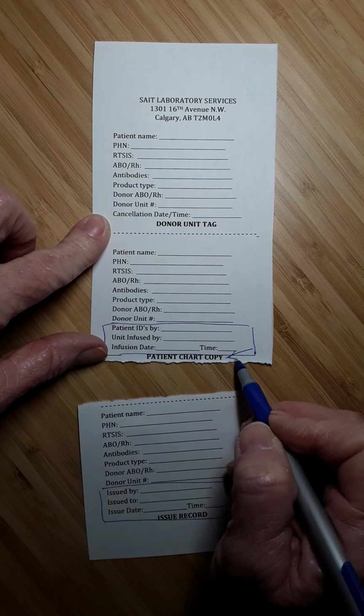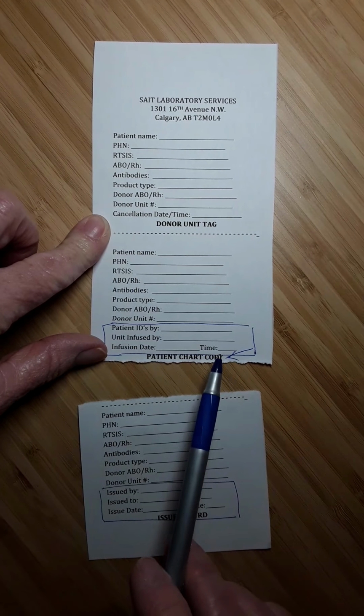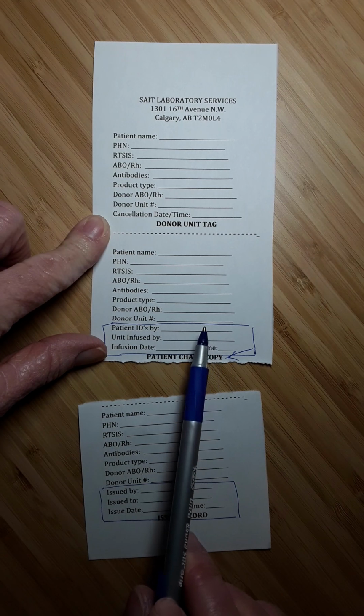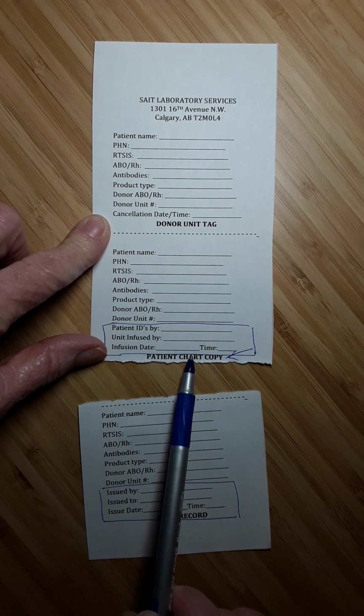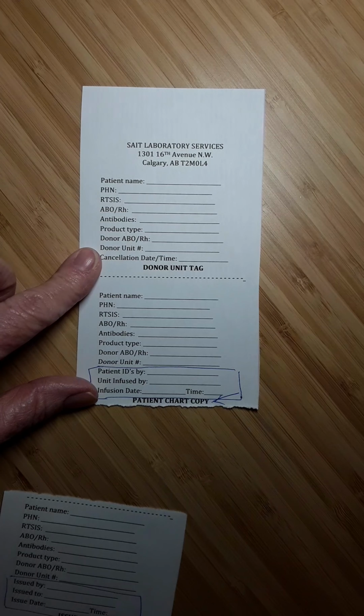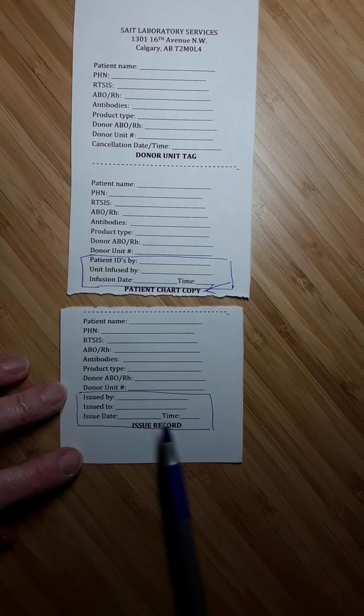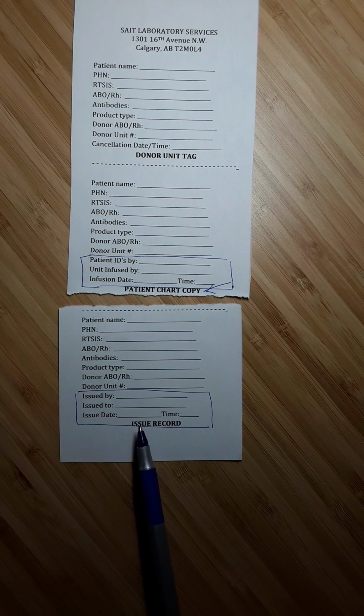Well, on the patient's chart. Okay, so as a record of the unit that was transfused into the patient. This top portion of the tag will remain on the unit of blood while it is being transfused into the patient.